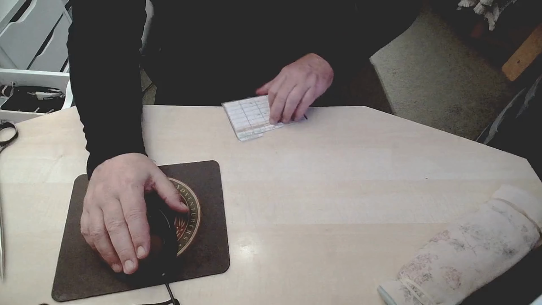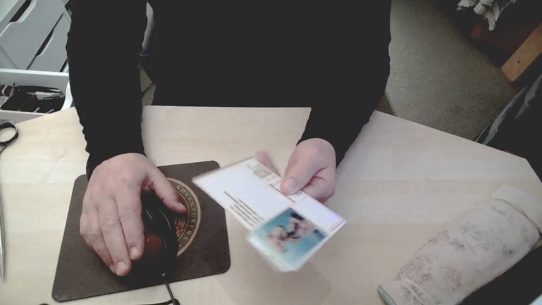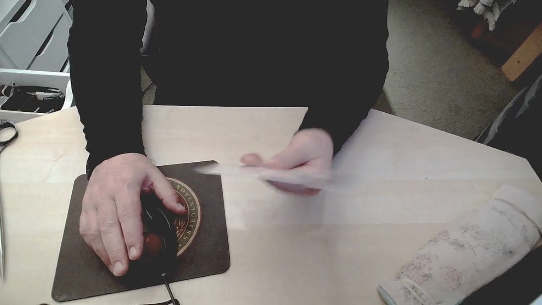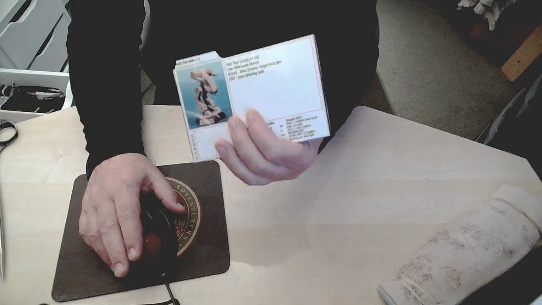So again, a little labor intensive, but boy is it worth it, because you can make these, and once you get used to doing it, you can make them pretty quickly, and you got a card. You can give it to a player. That's the Con mech.